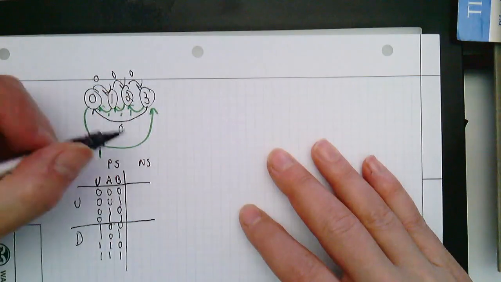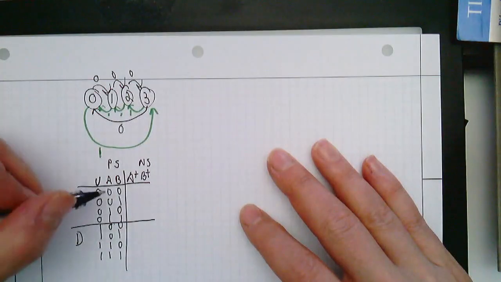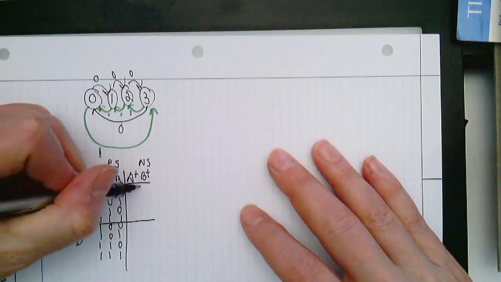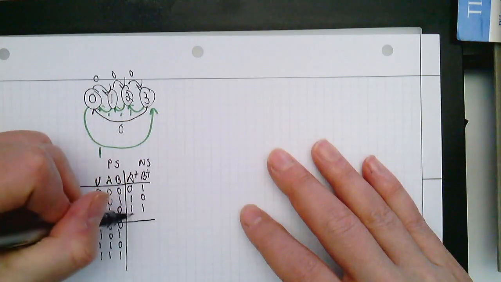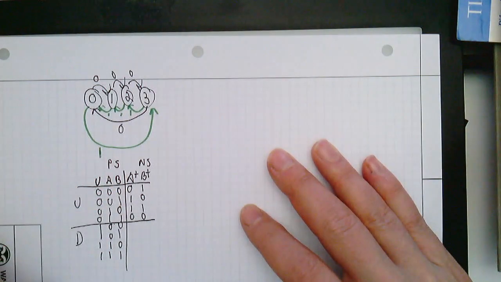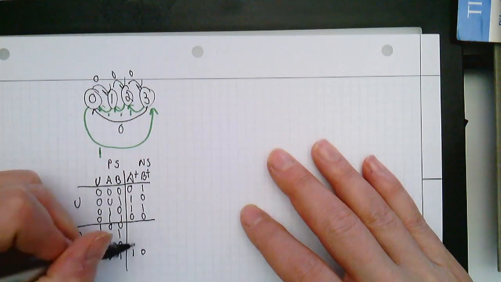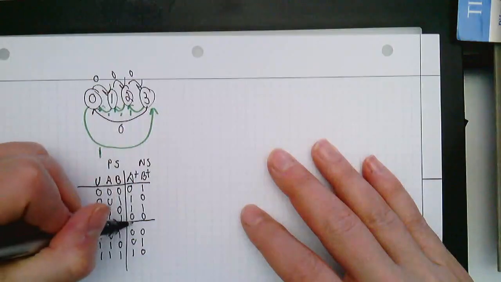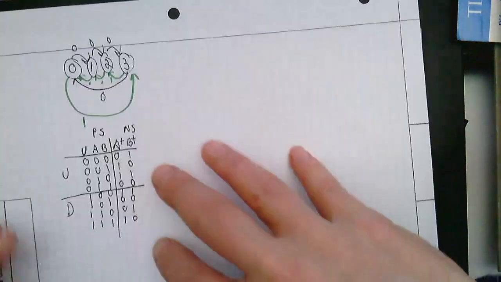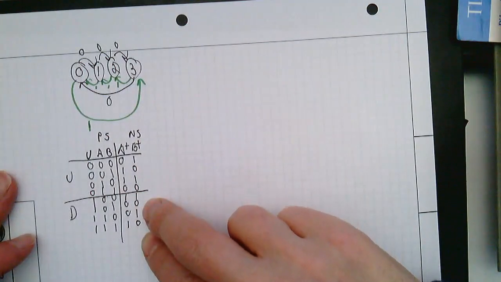And so now I have to have the next state. If I'm in state 0, the next state is going to be 1. I'm in state 1, and the next state is going to be 2. From 2 I go to 3, and from 3 I go back to 0. That's cool. But what if I'm in state 3? The next state is going to be 2, and then 1, and then 0, and after state 0, we go back to 3. This is a different sequence than that, you see.